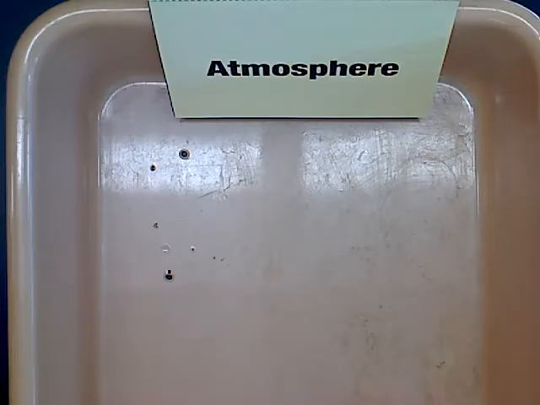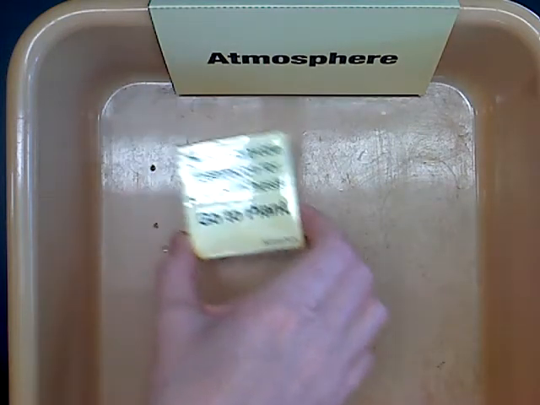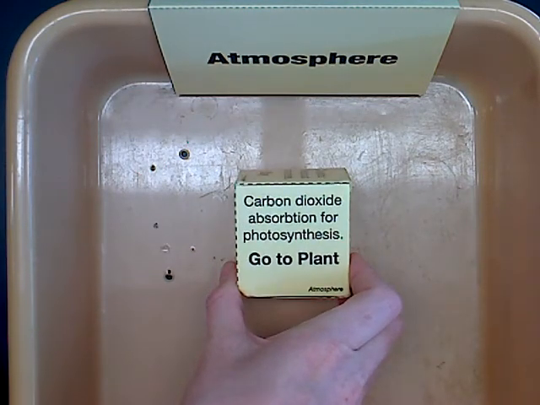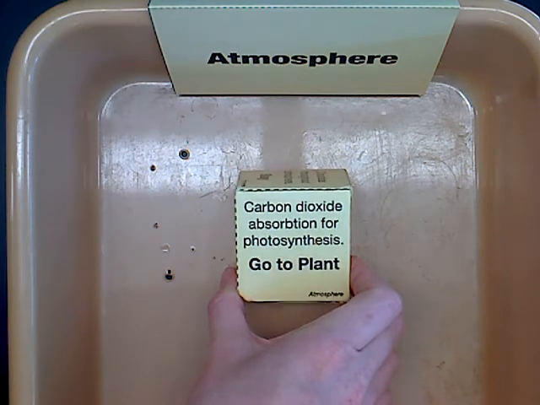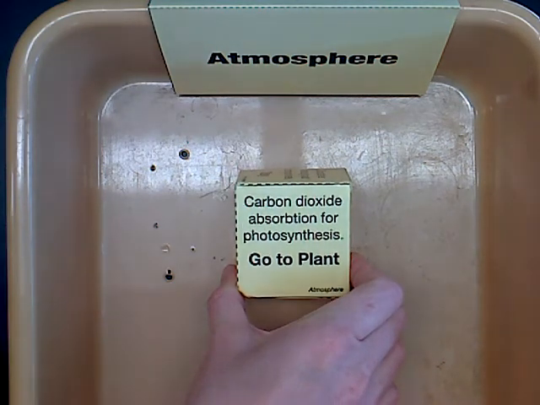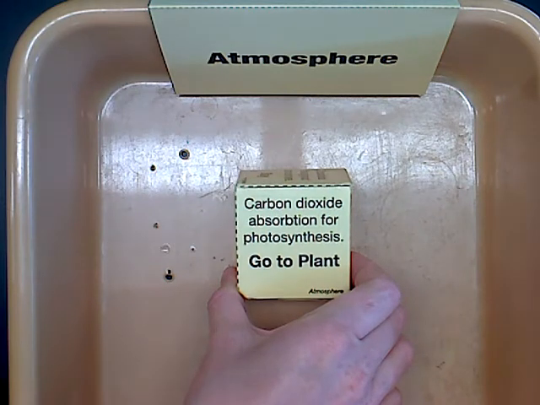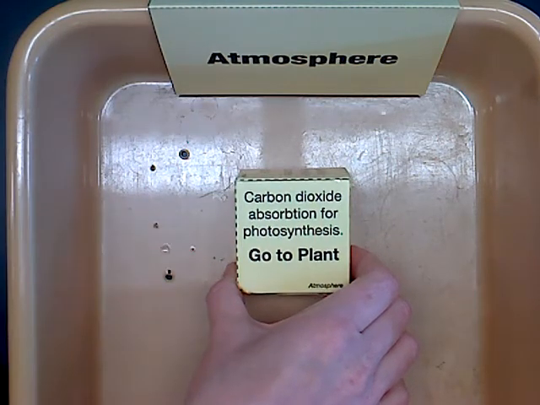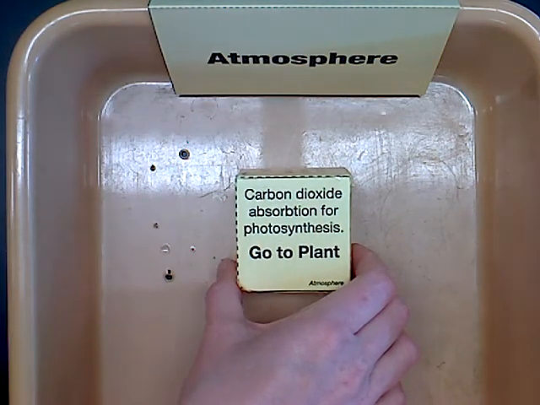So your starting location is the atmosphere. So that is your first station that you're going to document on there next to start. And I'm going to roll the little dice here, and I will turn this. And it says carbon dioxide absorption for photosynthesis. So that is the event that you are going to record next to the starting station of atmosphere. And then station number 1 is plant. This tells us to go to plant. So we're going to go to plants as our next station.